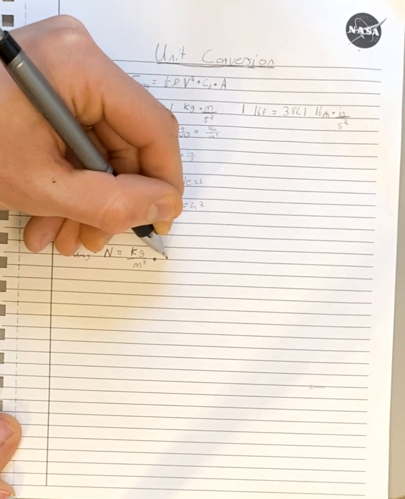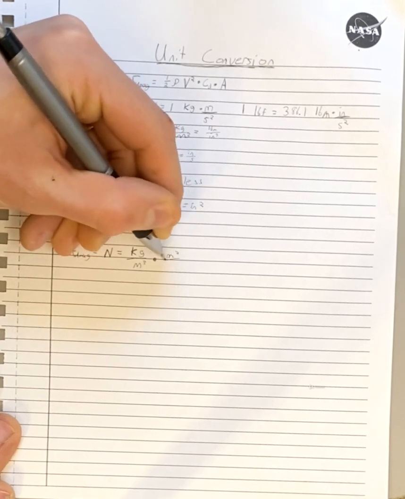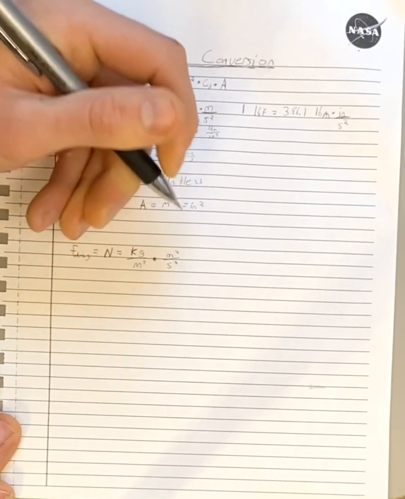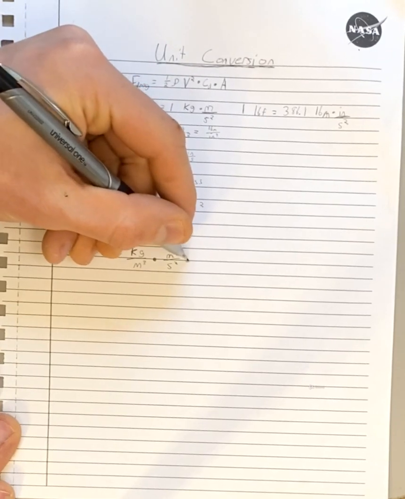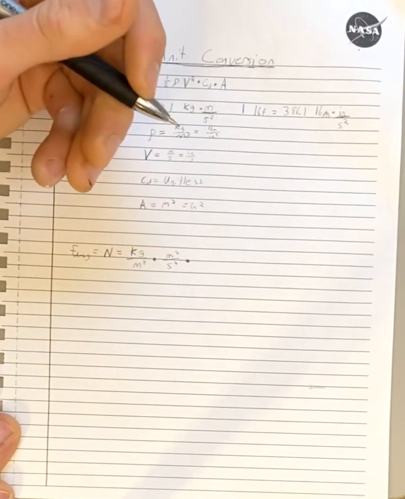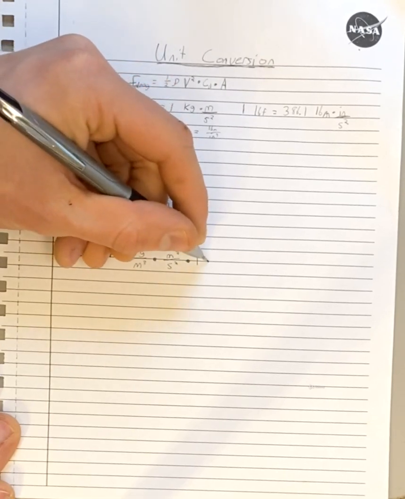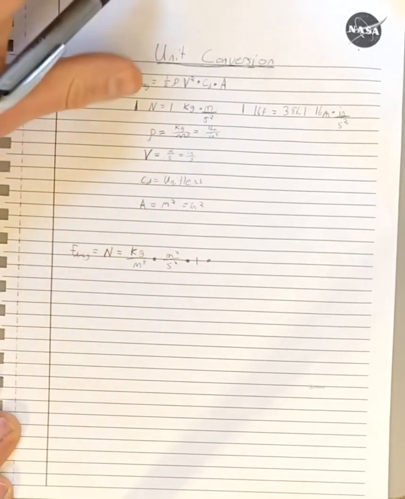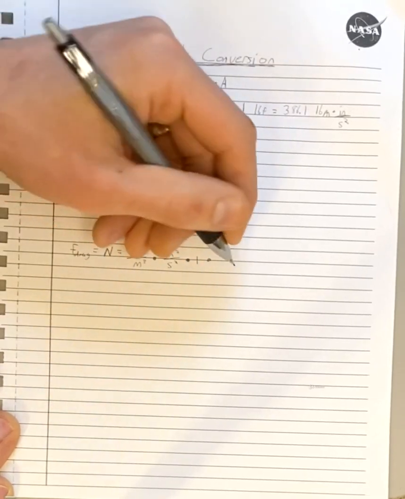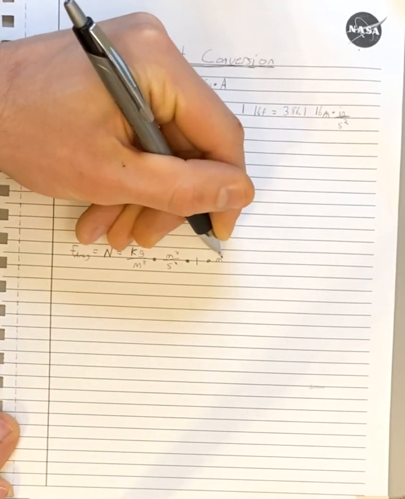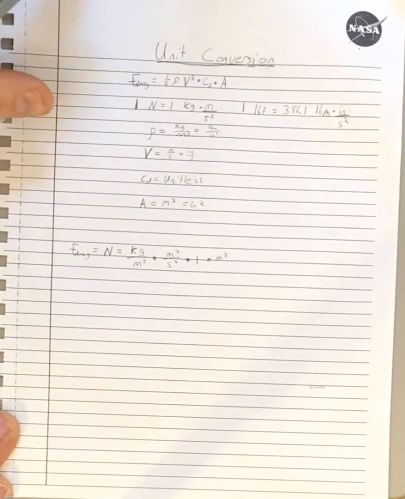So we'll just call that meters squared per second squared, times the coefficient of drag, unitless, we'll just give that unity, or 1, and then times the area. So again, a meters squared in the numerator here.